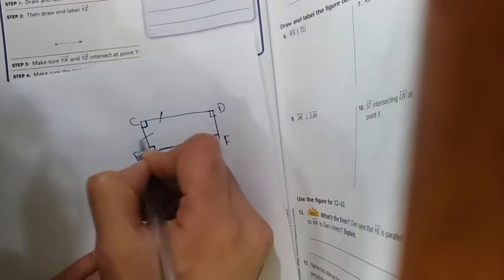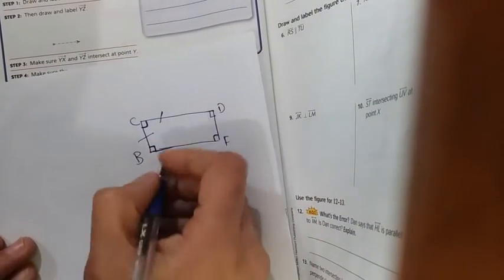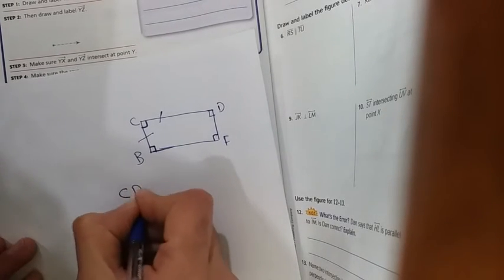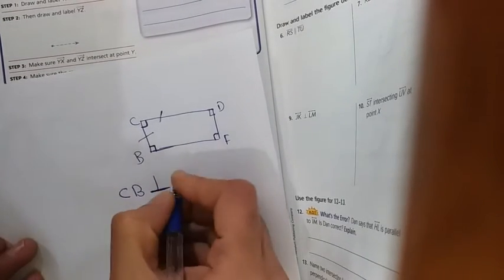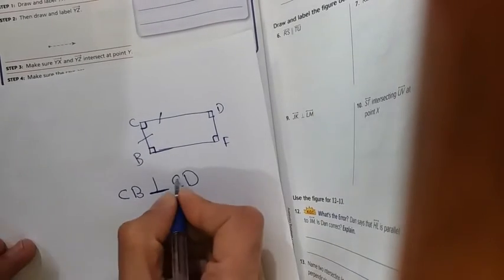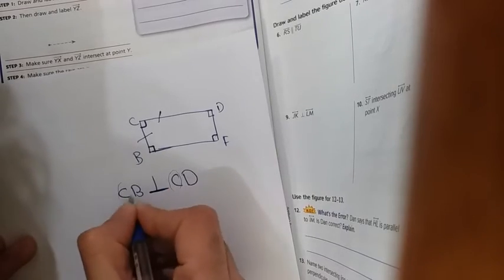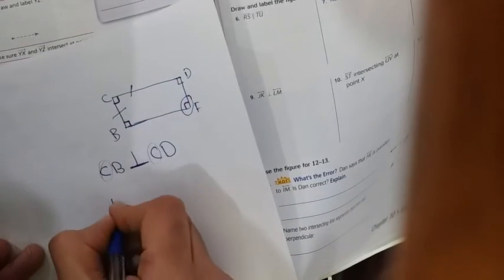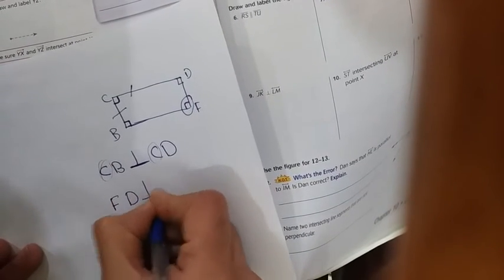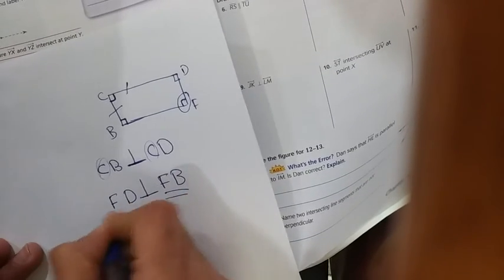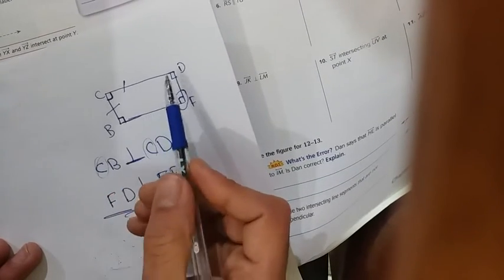So this line and this line are going to be perpendicular lines. I'm going to write it: CB perpendicular to CD. Look here, they have a common corner, which is here, C. And you have another one: FD perpendicular to FB. Okay, so you will have two pairs of perpendicular lines.